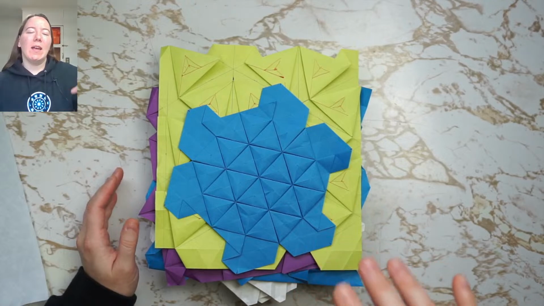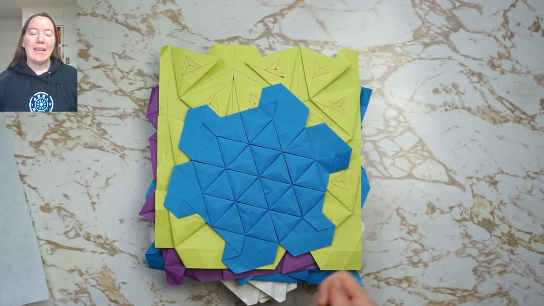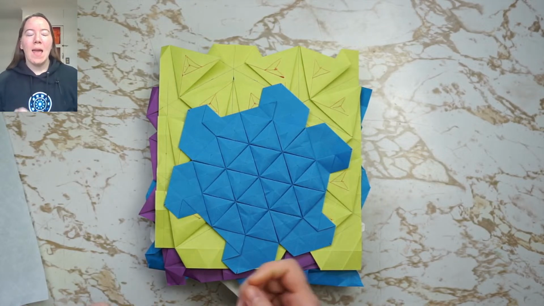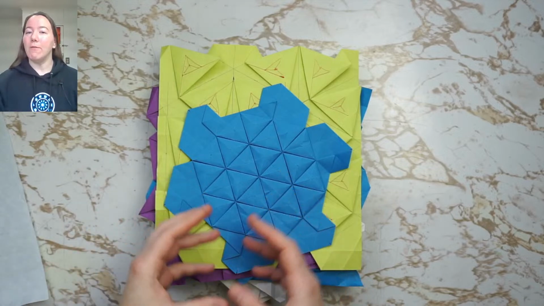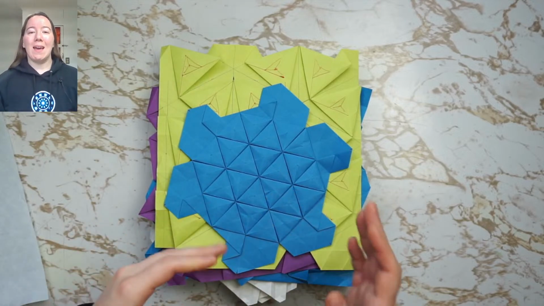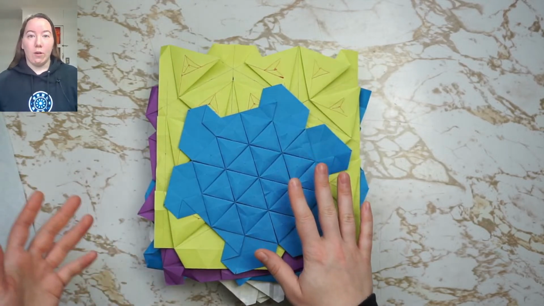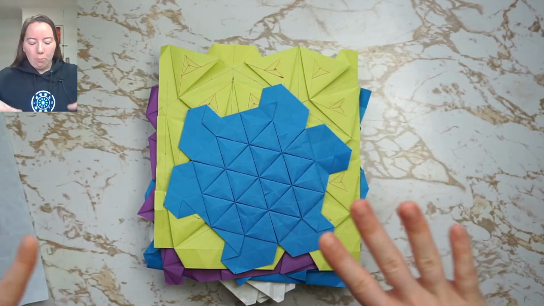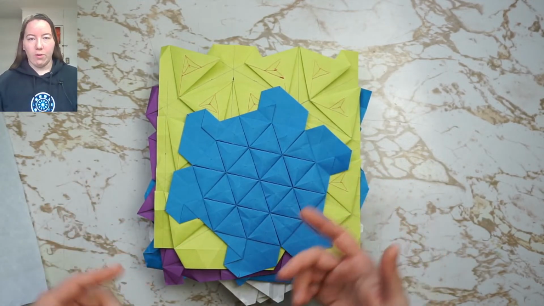Today we're going to be talking about alternating equilateral triangle twists. We're using the equilateral triangle tiling and the concept of alternating to help us find the key features in the tessellation and be able to fold it, whether we see it in a photo or in a crease pattern.